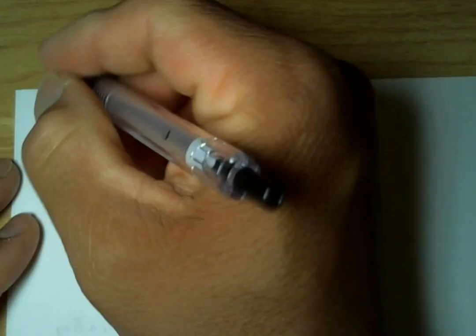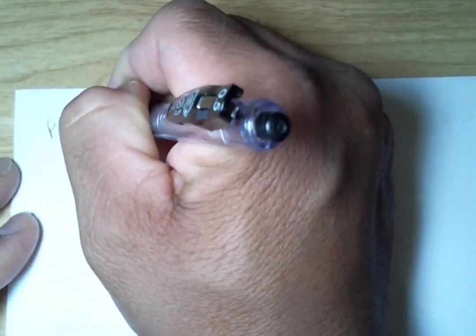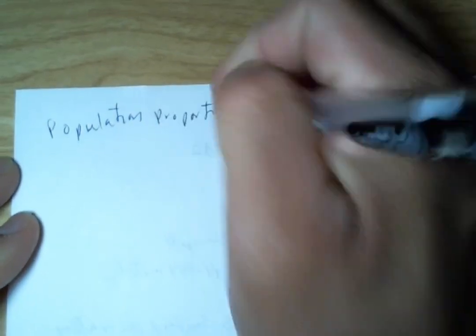All right. Now, the other type of data that we'll be using a hypothesis test for is the population proportion. Okay.